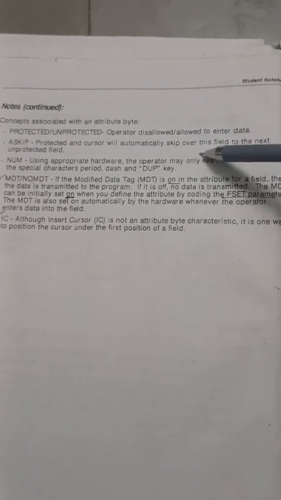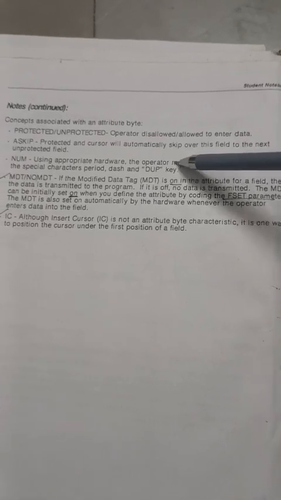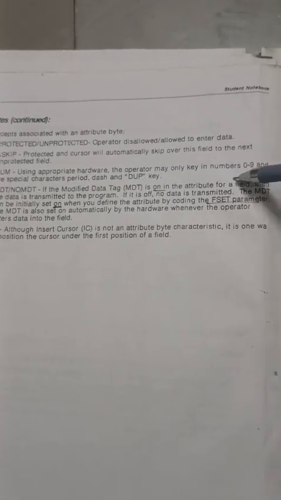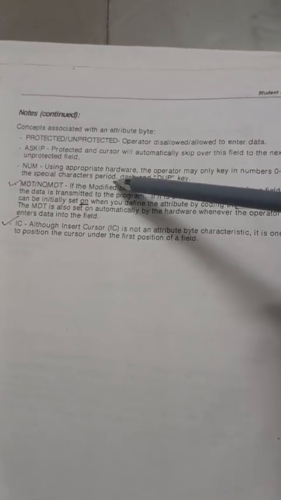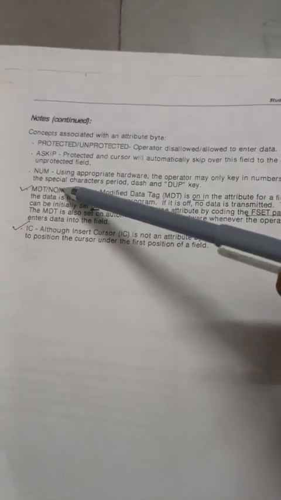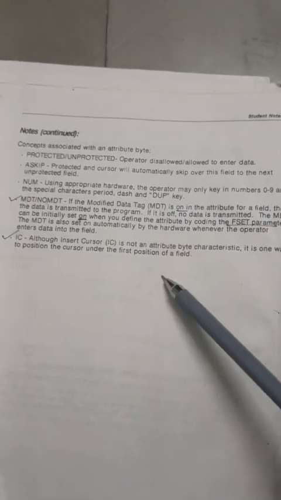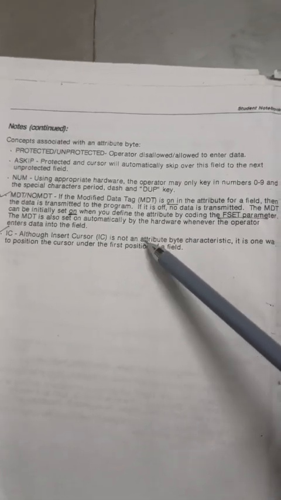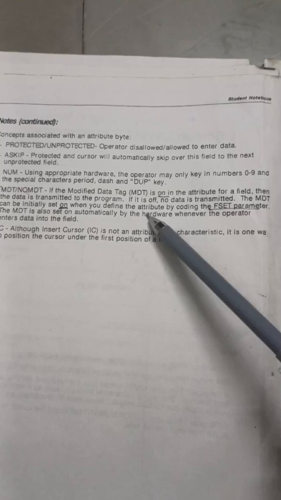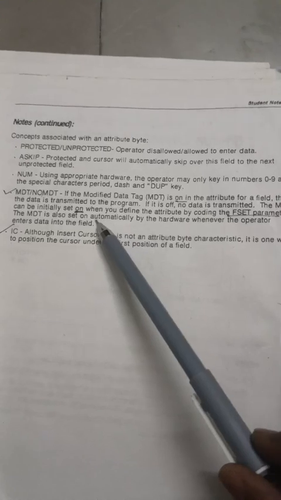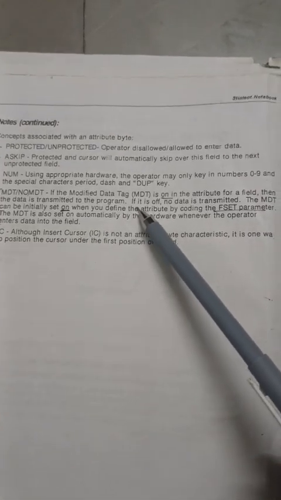There are some other parameters, like how to mention protected and unprotected fields. What does auto skip mean? The cursor will automatically move to the next unprotected field. What does NUM mean? Whenever you enter numeric values 0 to 9, we have to specify the NUM field. And MDT, this is one of the main interview questions. What does MDT mean? Modified data tag. What happens if the MDT is on? MDT on means the user data can be transmitted to the program.